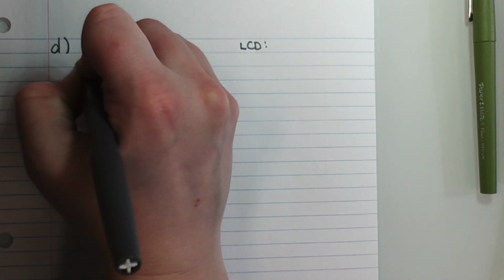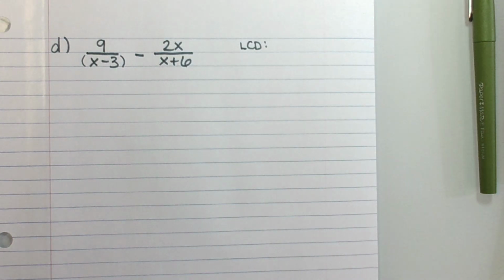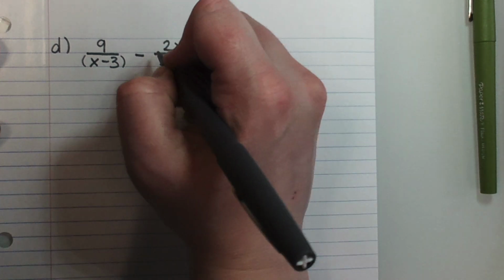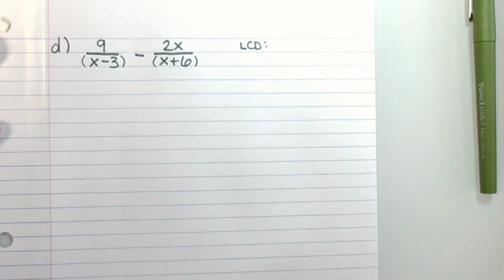Put it in parentheses. What about the x plus 6? Can't factor it, so I'm going to put it in parentheses.